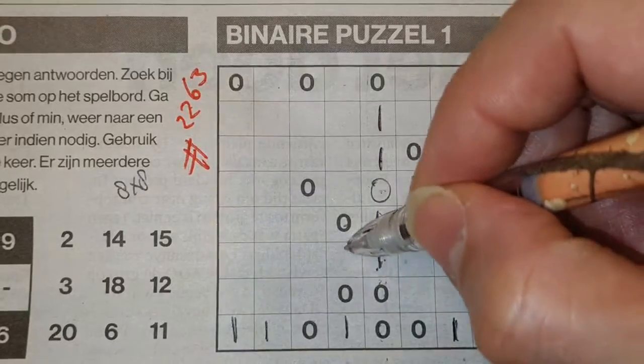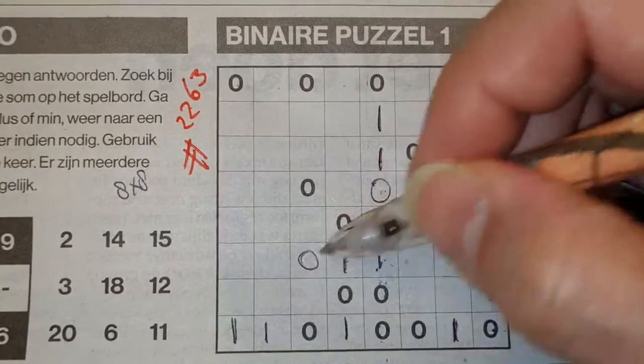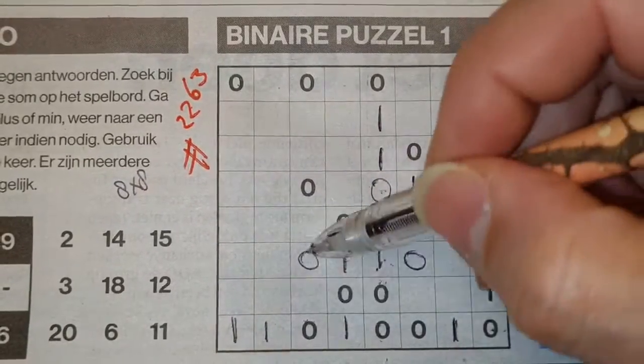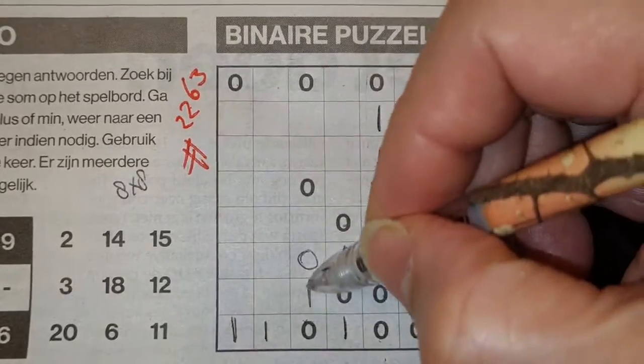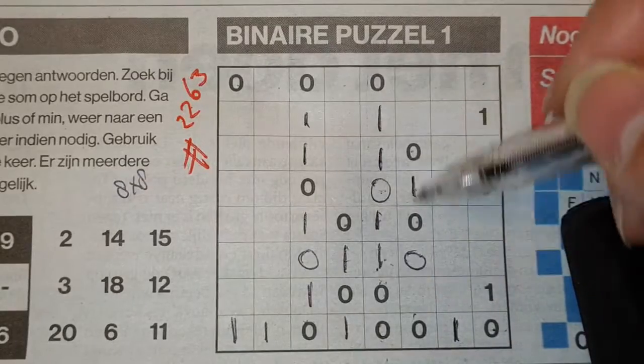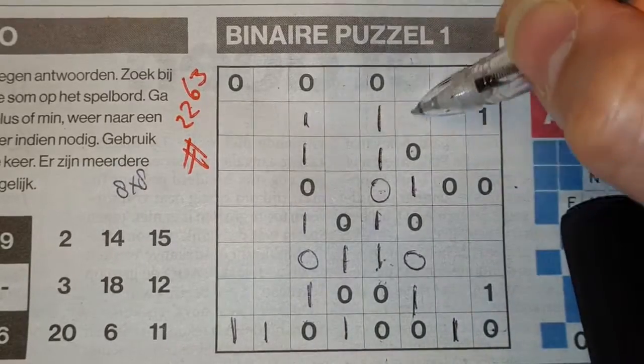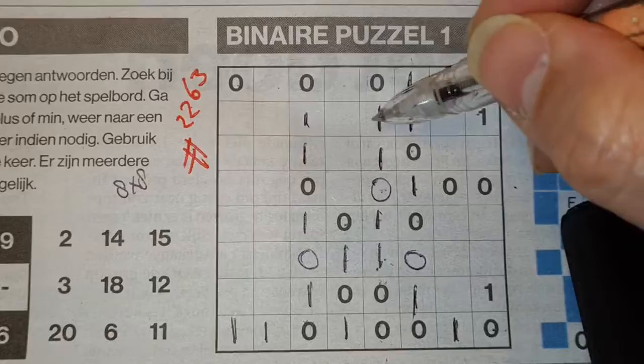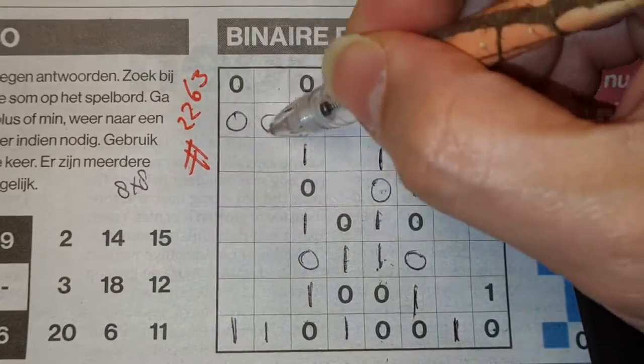Between 2 O's comes a 1, double 1, here no, there no. We have here 4 O's, so the rest are ones. We have here 4 O's, so the rest are ones. We have here 4 ones, so the rest are O's.